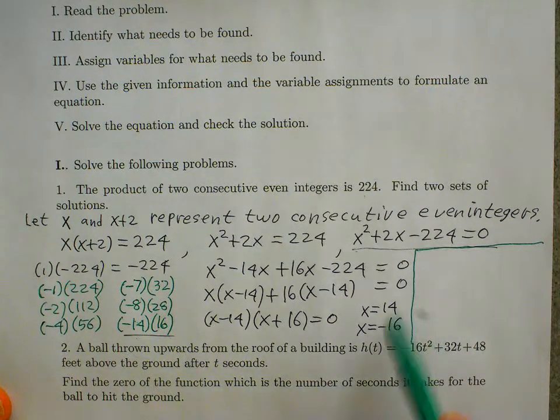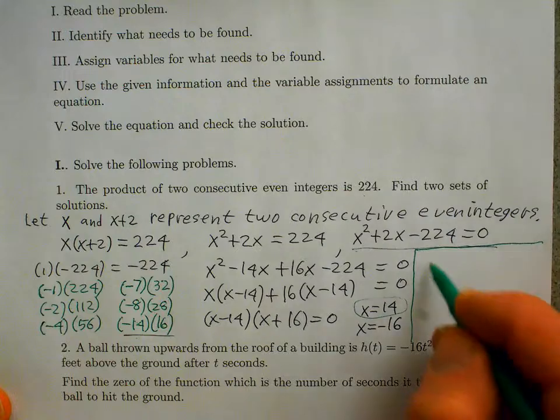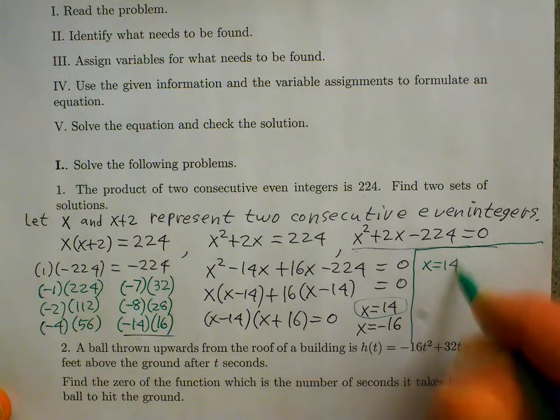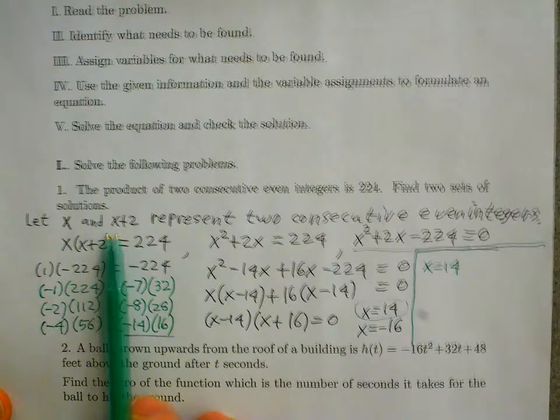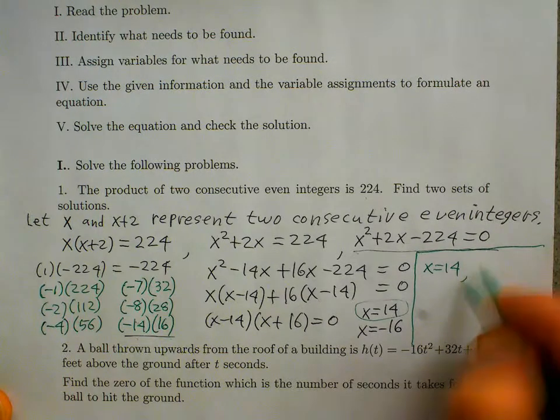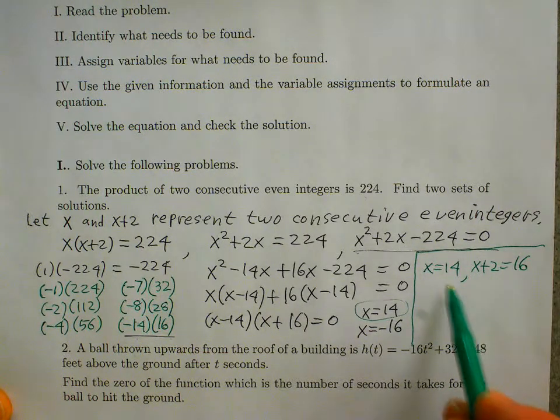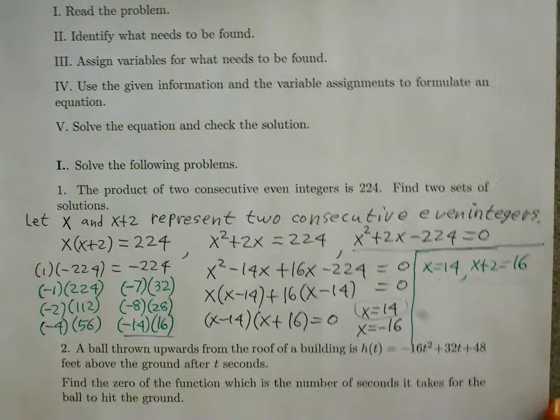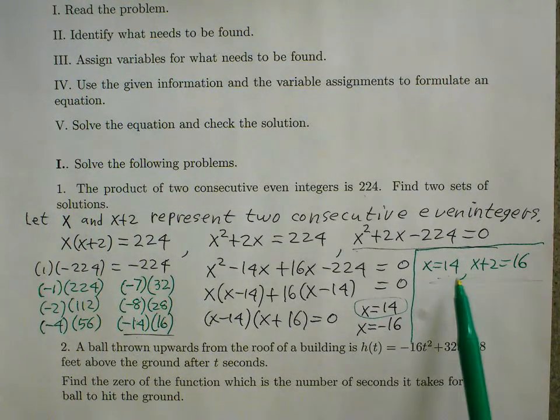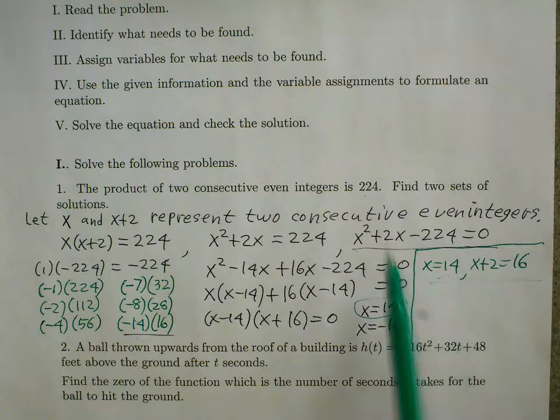So first, when x is 14, the other solution is x plus 2, or 16. So this is one pair of solutions. 14 and 16 are consecutive even integers that have a product of 224.